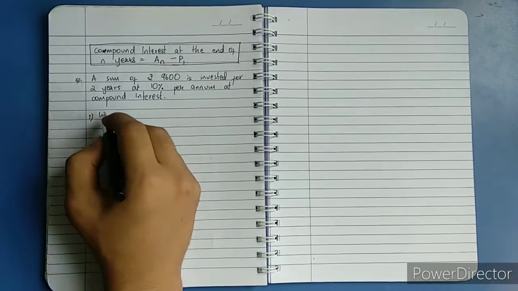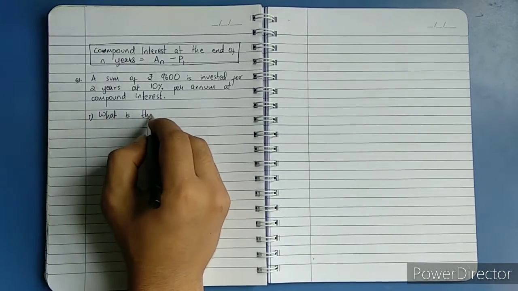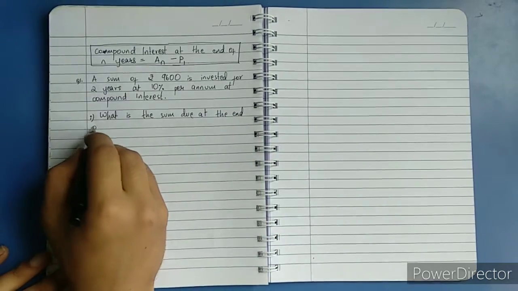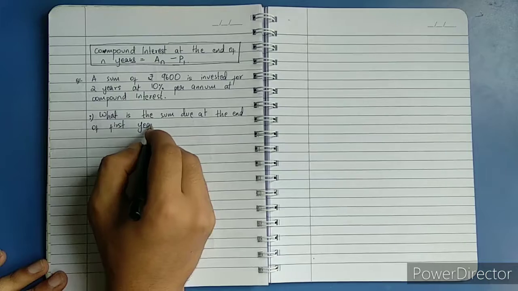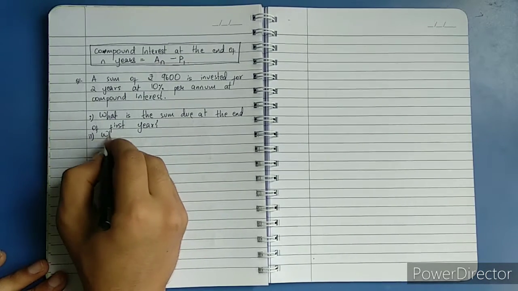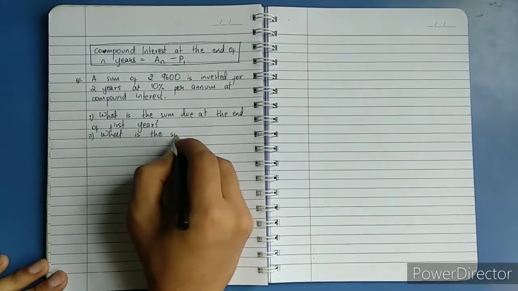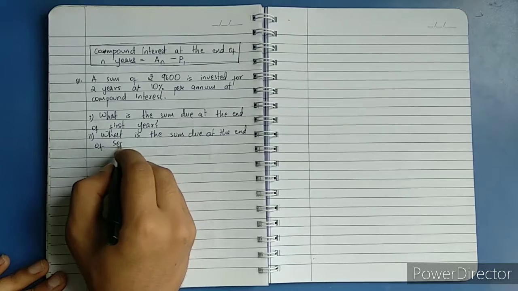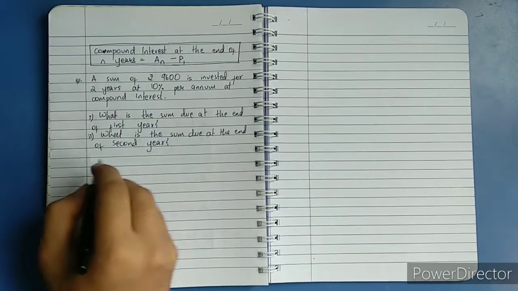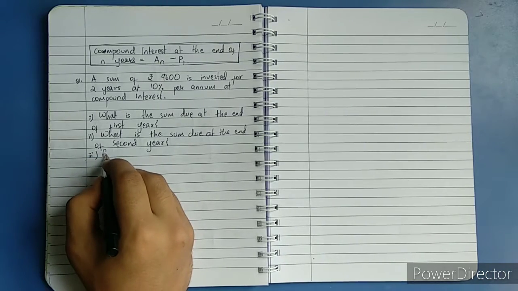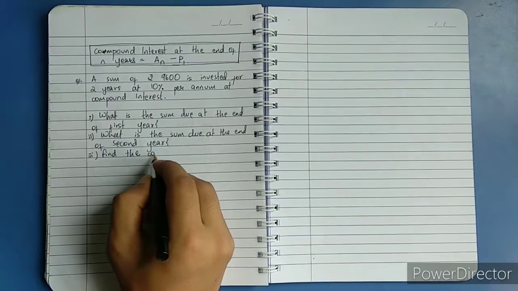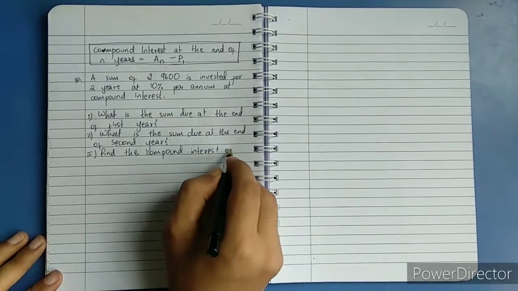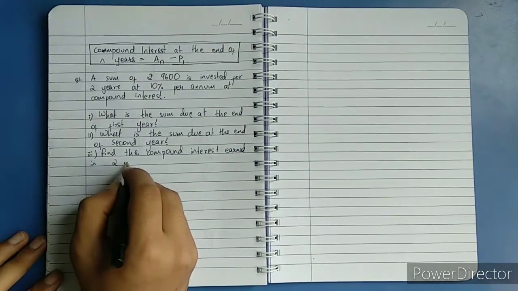Part 1. What is the sum due at the end of first year? Second, what is the sum due at the end of second year? Number 3, find the compound interest earned in 2 years.